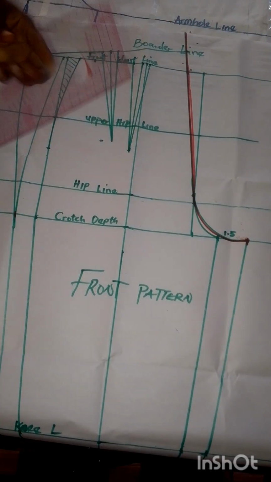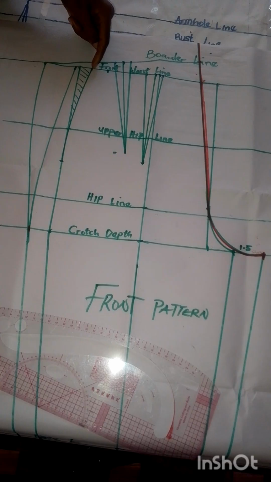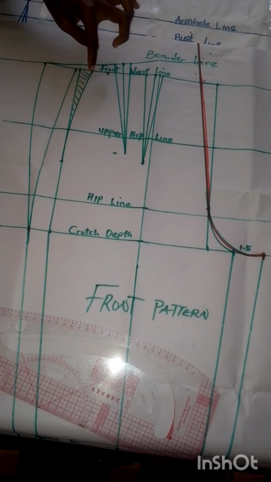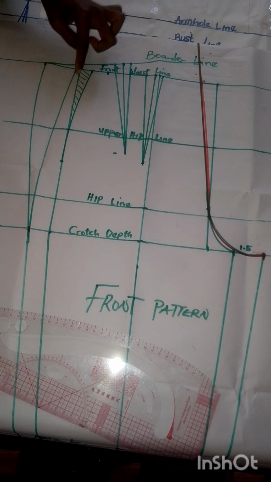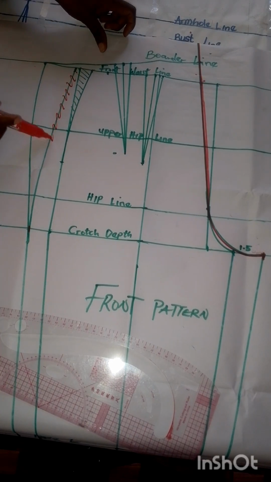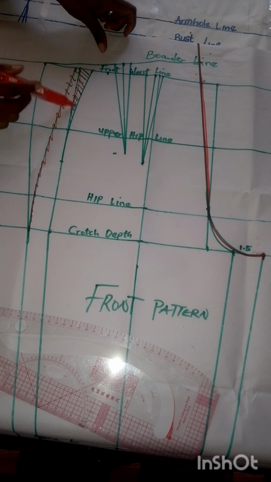Then the next thing we want to do now is to come to this. Remember, this is where our pattern stopped. We are not making use of this, and please ignore this line here. Please ignore it. Okay, and also ignore this one as well.